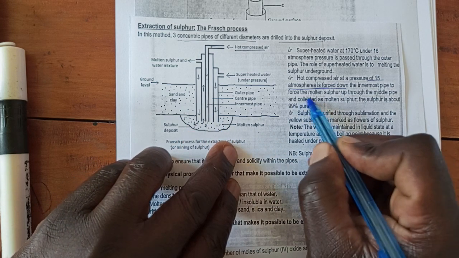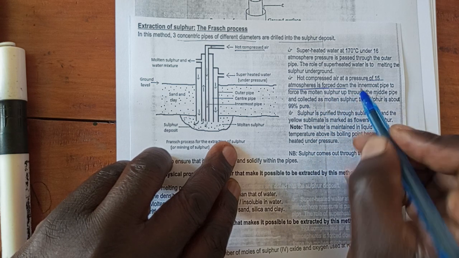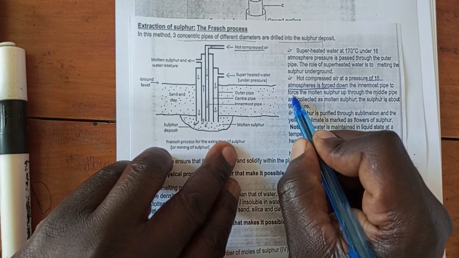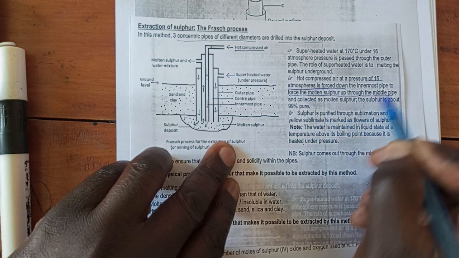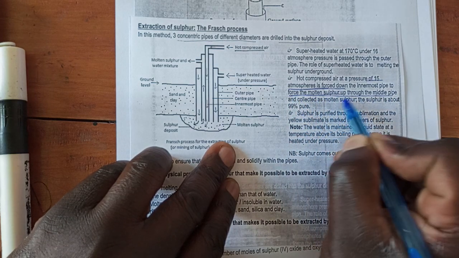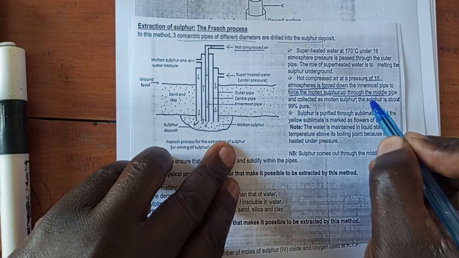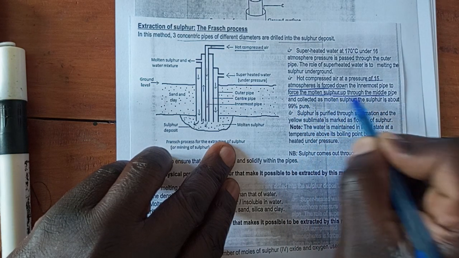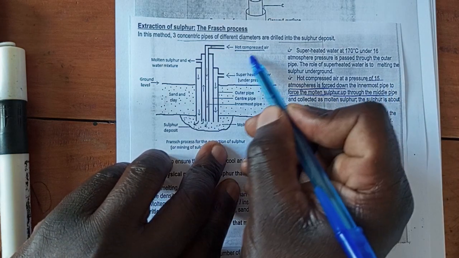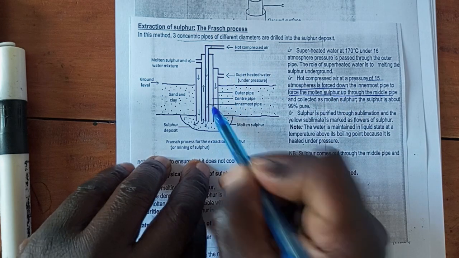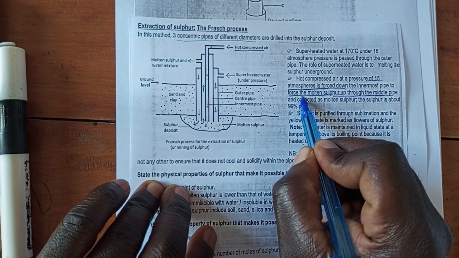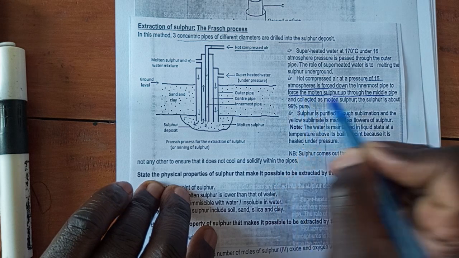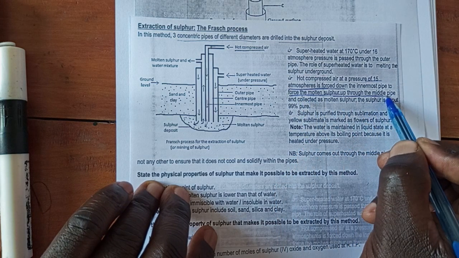What is the purpose of this hot compressed air? It is to force the molten saliva up through the middle pipe. So the hot compressed air is forced down through the pipe, and its purpose is to force the molten saliva up through the middle pipe.